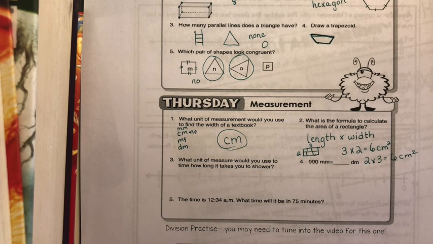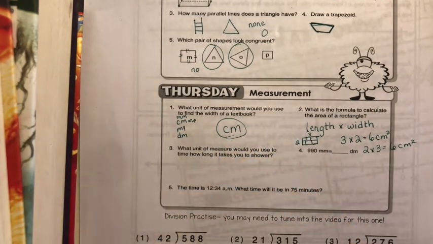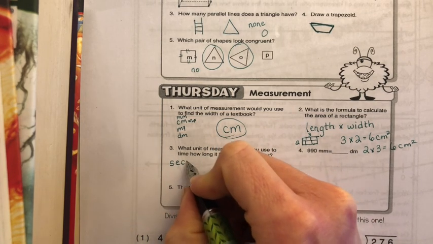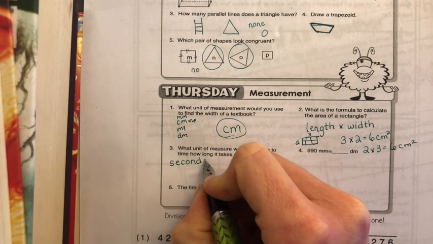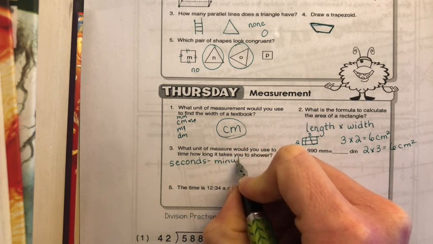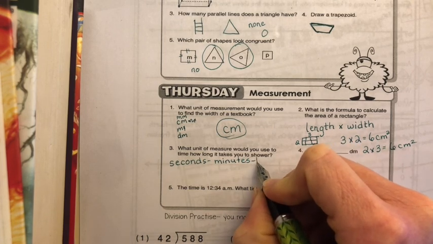Okay, what unit of measure would you use to time how long it takes you to shower? So I don't know how long your showers are, but I'm going to write these 3 here. So we've got units of time measurement. We have seconds. We have minutes. We have hours.